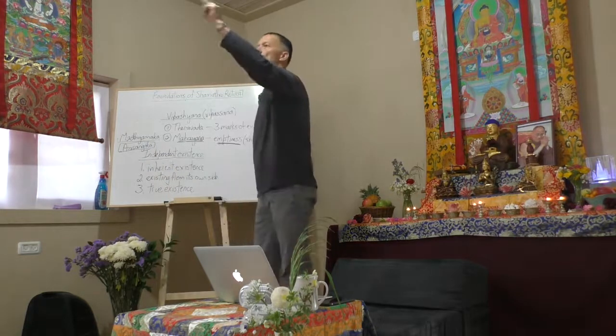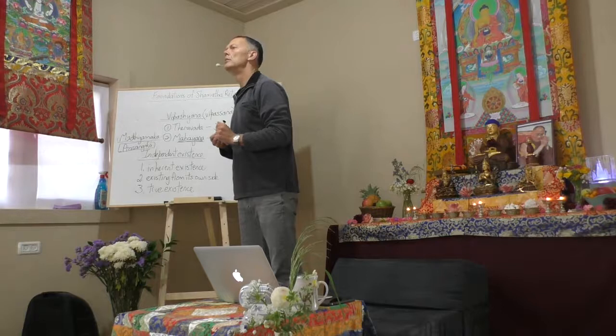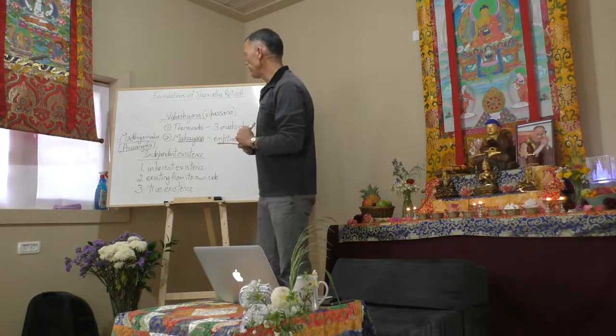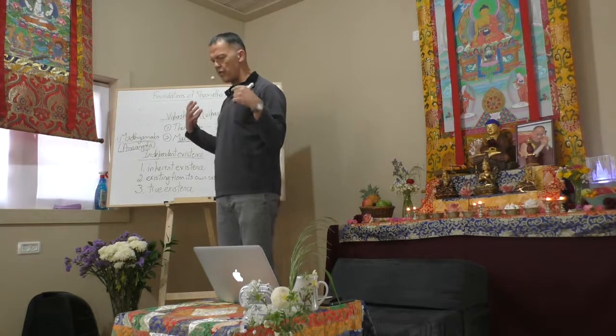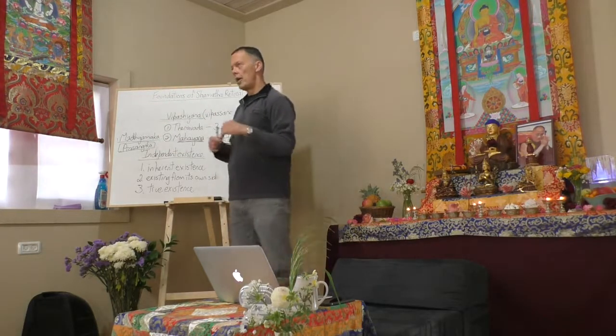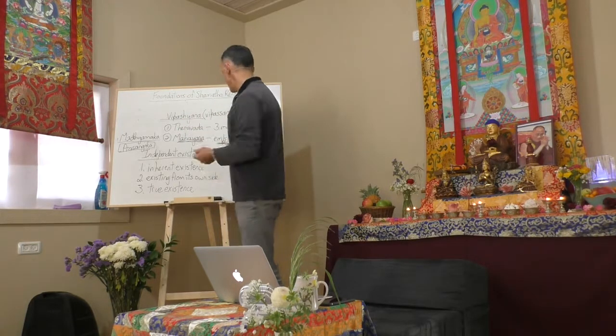So there's a question down the back. Yes. Can you please remind me what is perfection of wisdom? So perfection of wisdom was the teachings that the Buddha gave in the second turning of the wheel, mainly in the area around Rajgir, close to Bodh Gaya, where he achieved enlightenment. And perfection of wisdom is these teachings on emptiness.